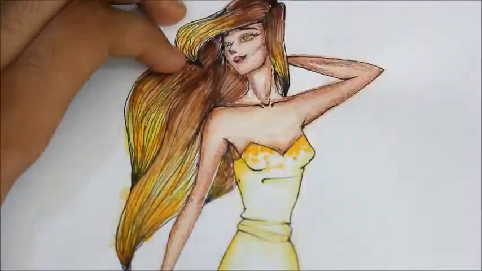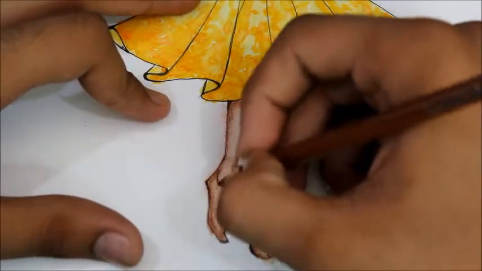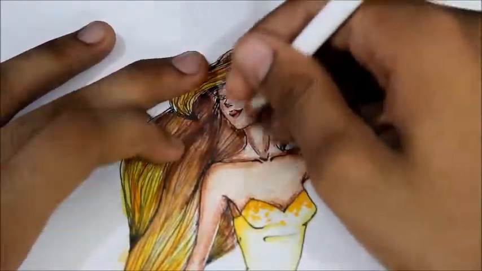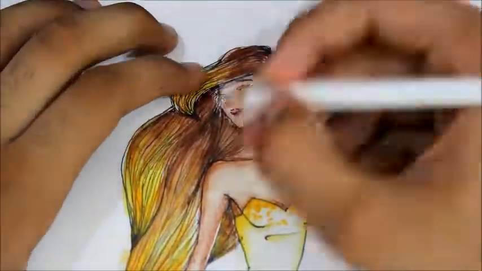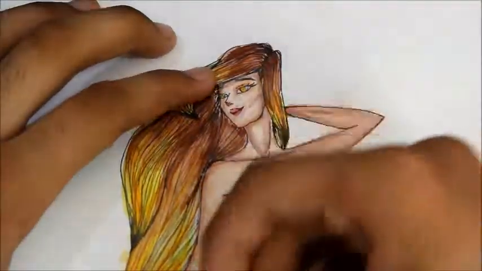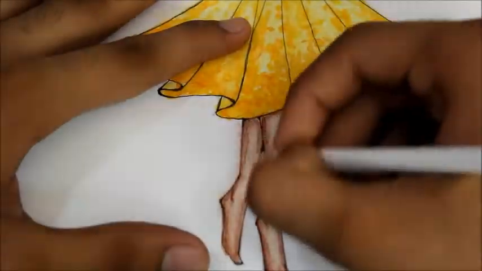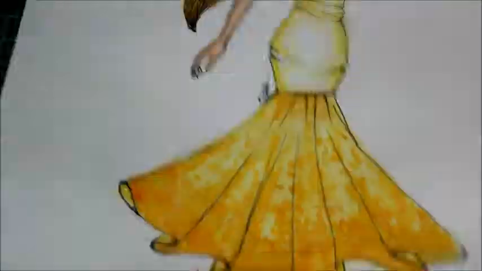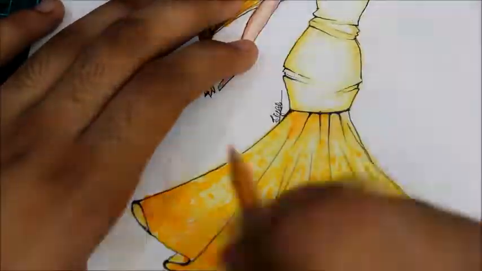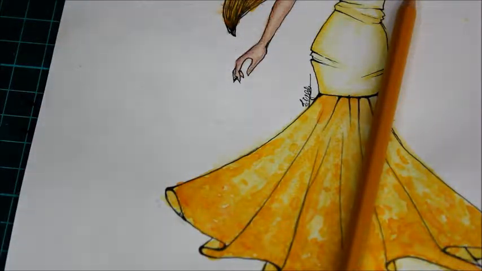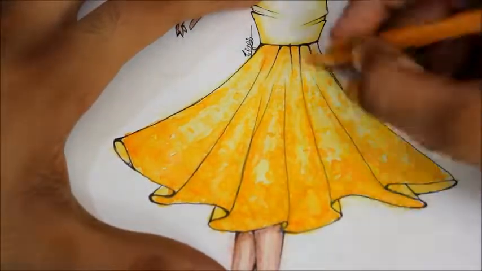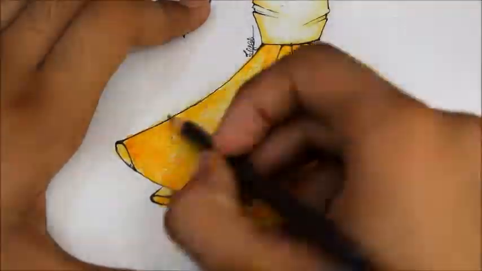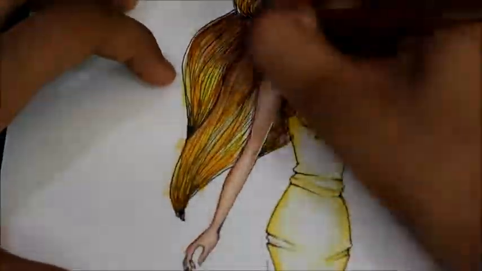Now I'm using my color pencils to add final touches. As this paper is pretty rough, there turn out to be a lot of white spaces. So to blend and push the colors into the tooth of the paper, I used a white colored pencil and ran it over the color pencils of browns and yellows and stuff.